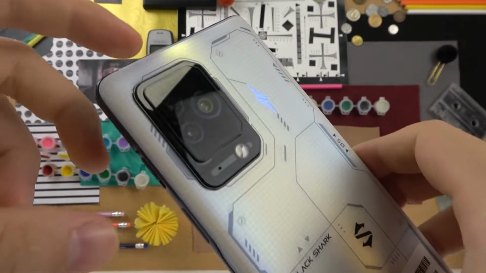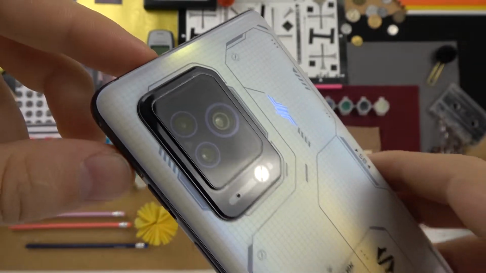Welcome guys, so today I am with the Xiaomi Black Shark 5 Pro and I'm going to show you how Camera Pro mode looks in this phone.